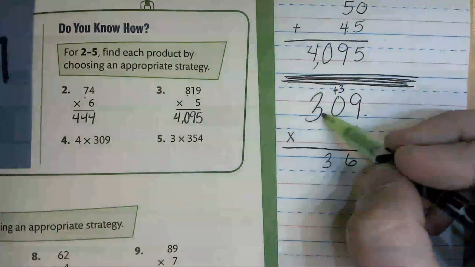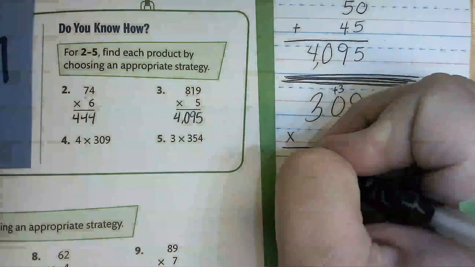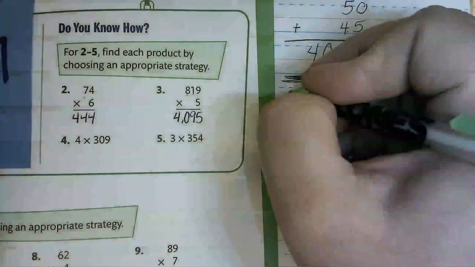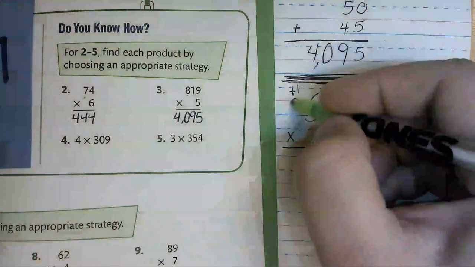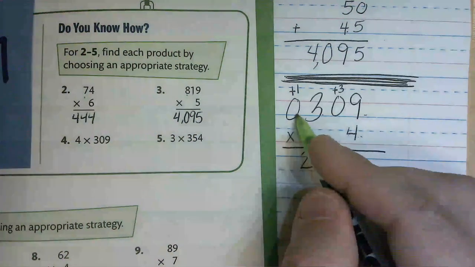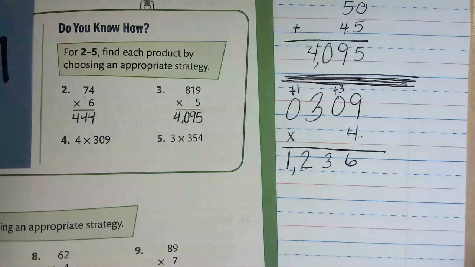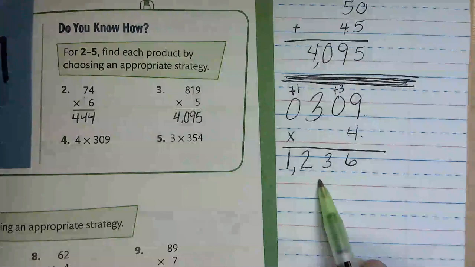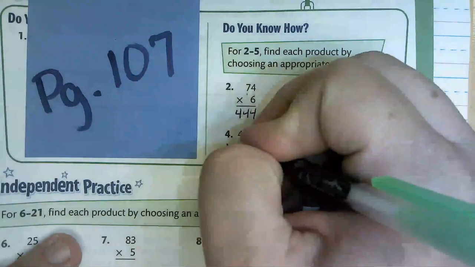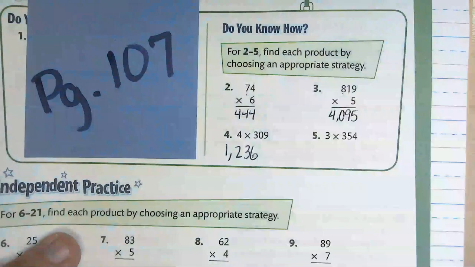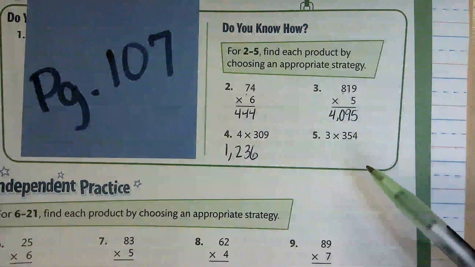Now I have 4 times 3. 4 times 3 is 12, which means my 2 will go down here. My 1 creates a new place value. 4 times, there's nothing in this place value, so it's a 0. 4 times 0 is 0, plus 1 more is 1. And so my answer here is 1,236. All right.